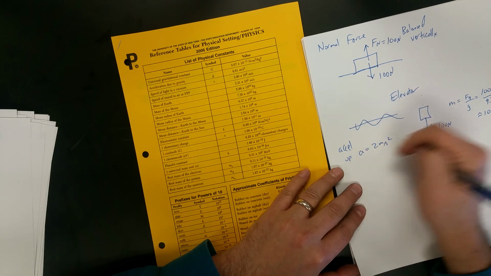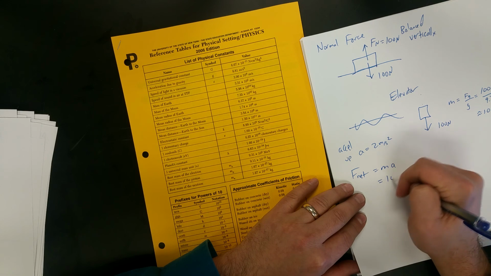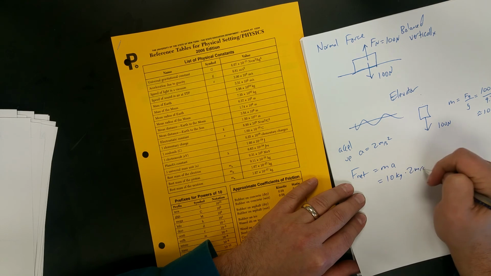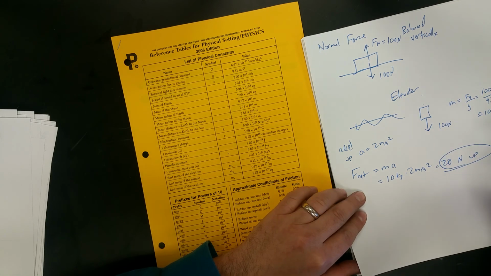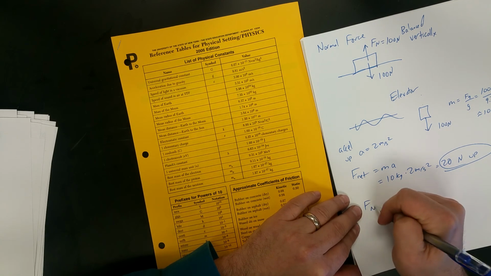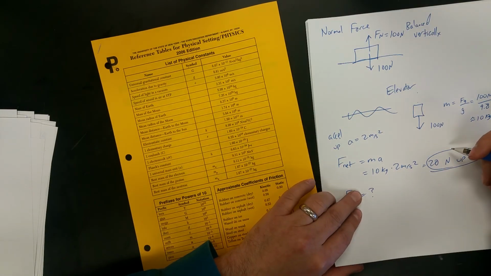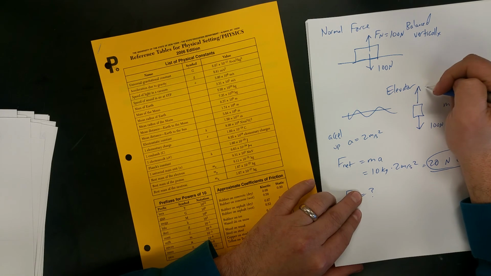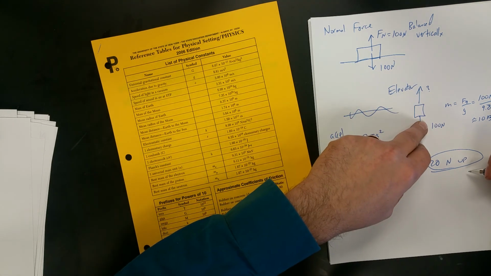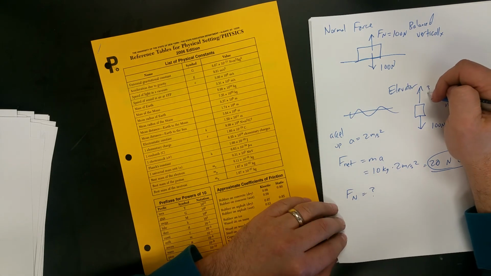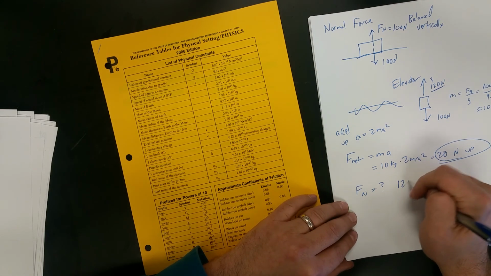So that tells you you're accelerating up at 2 meters per second squared, and therefore your net force is ma, which is 10 kilograms times 2 meters per second squared, or 20 newtons up. So if your net force is 20 newtons up, what's your normal force? Well, this is the picture. You've got 100 newtons down, you've got some amount up, and you know that they add up to be 20 up. So something up minus 100 down equals 20 up. Well, that something up has to equal 120 newtons. It has to be 20 bigger than what's down. So you've got 120 newtons.